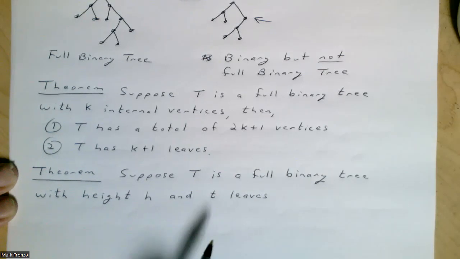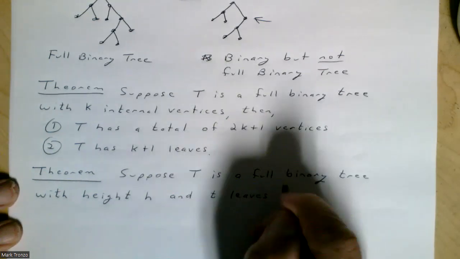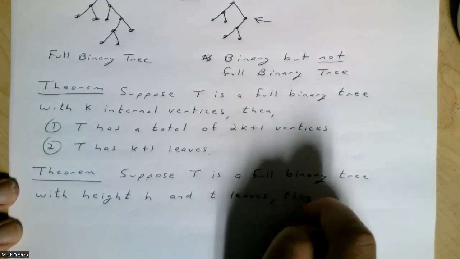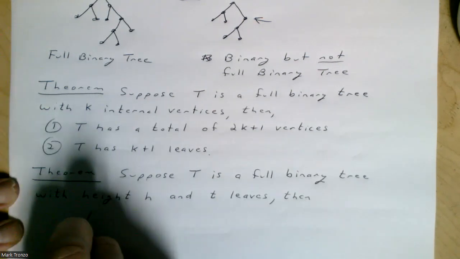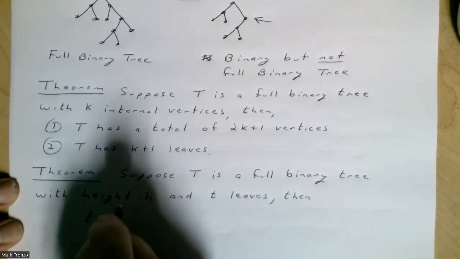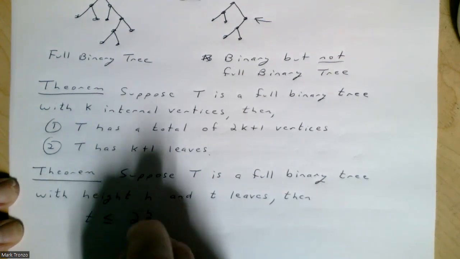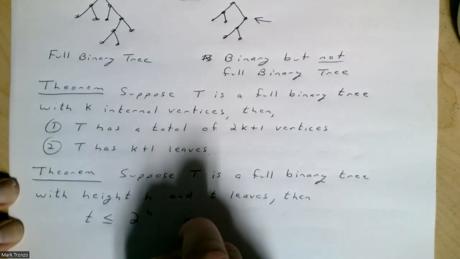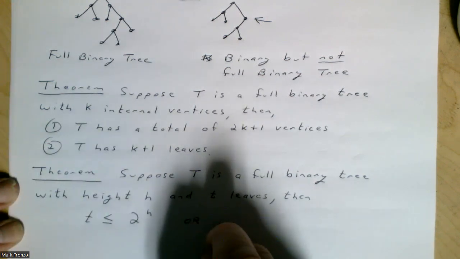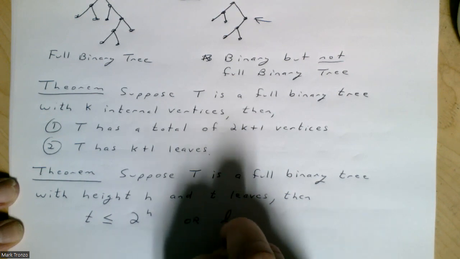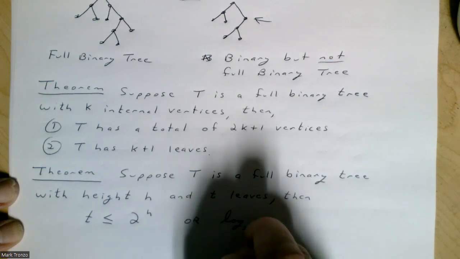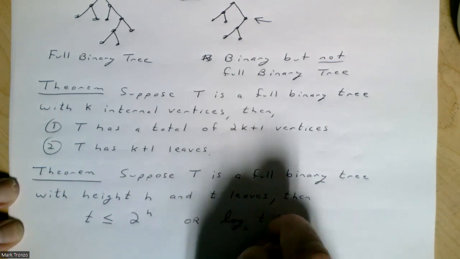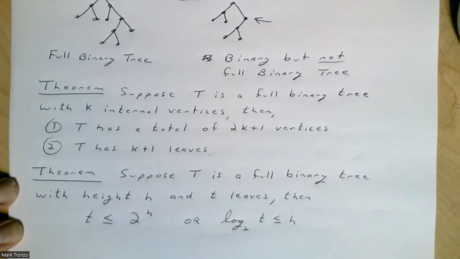In other words, t number of leaves. Then t is going to be less than or equal to 2 to the h power. Or if we take the log base 2 of both sides, log base 2 of t is less than or equal to h.